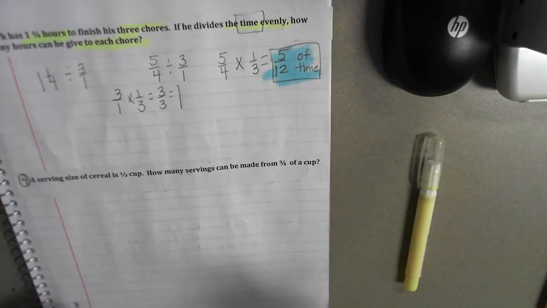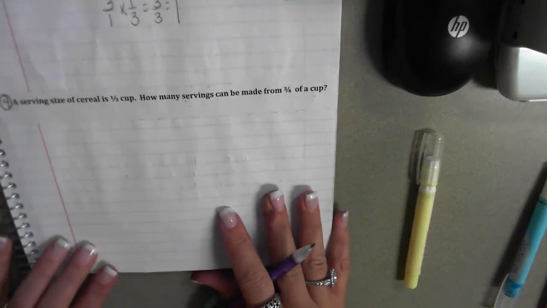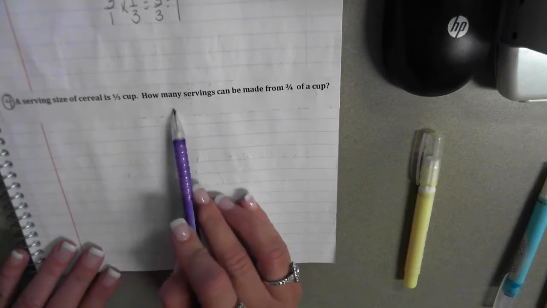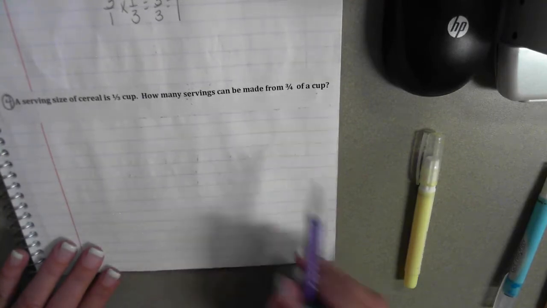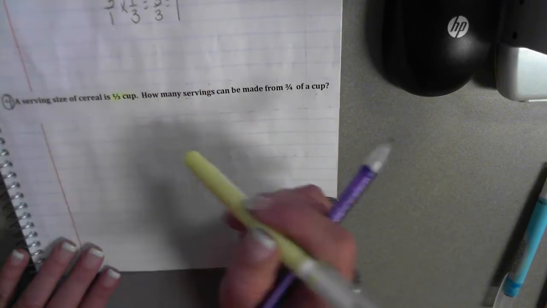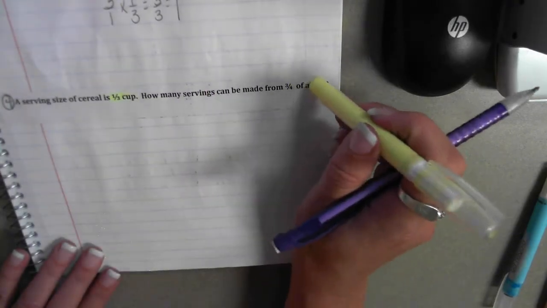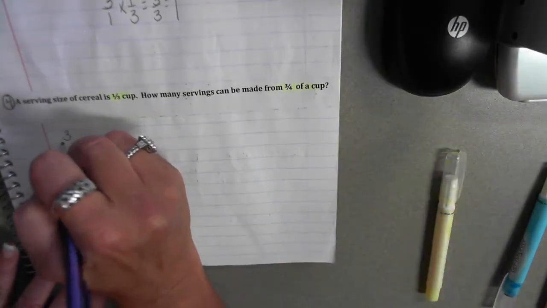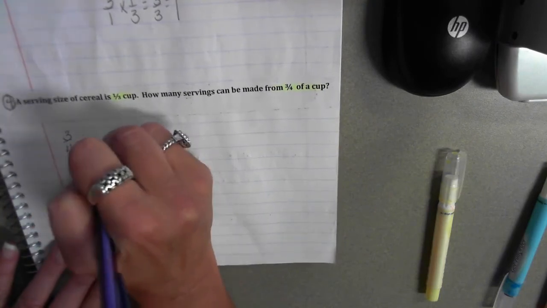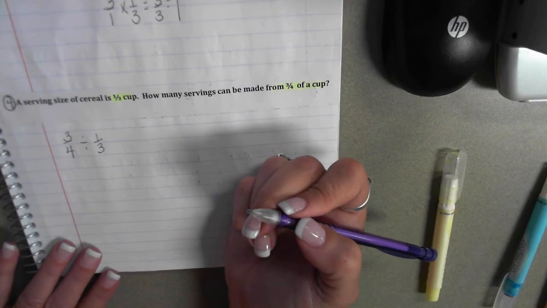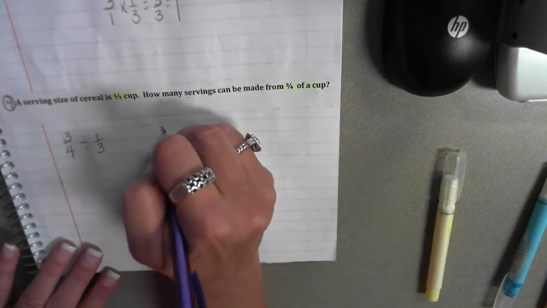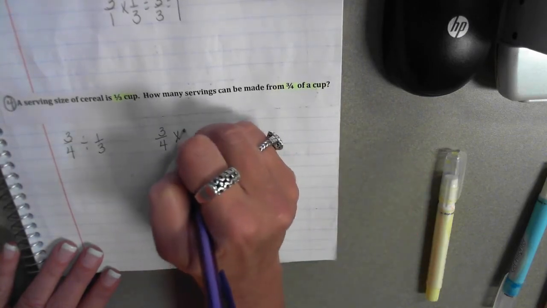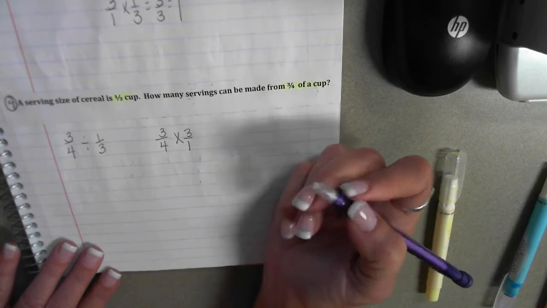Once again, I would like for you to pause the video, and I would like you to try number 4 by yourself. A serving size of cereal is 1/3 cup. How many servings can be made from 3/4 of a cup? So we want to see how many thirds we can get out of 3/4 of a cup. So once again, our whole would be 3/4, and we're going to divide it up into thirds, 1/3 cups. Okay? So we keep the same first fraction, use the inverse operation, and flip the second fraction, taking the reciprocal.